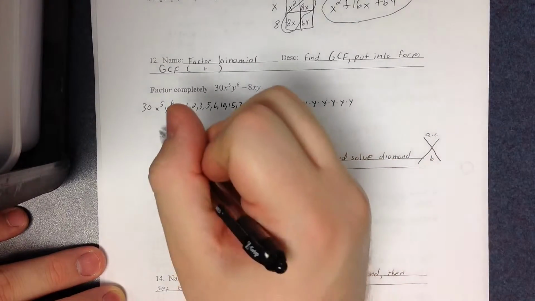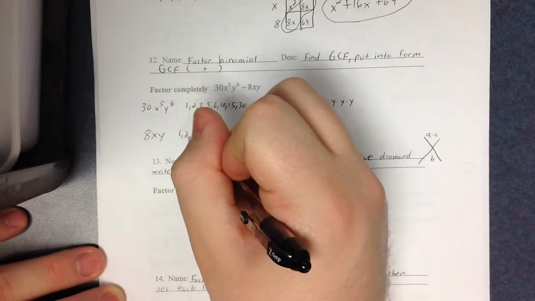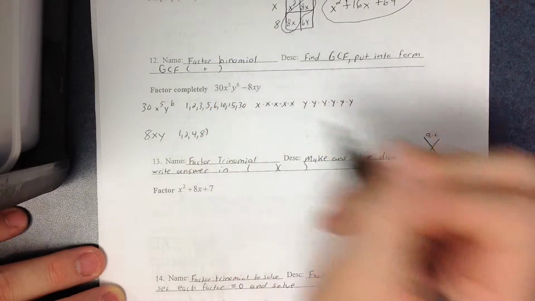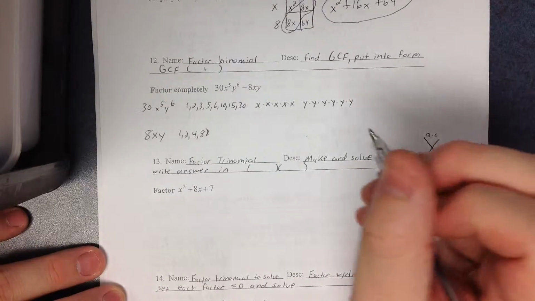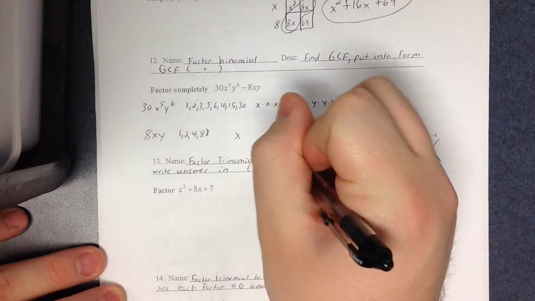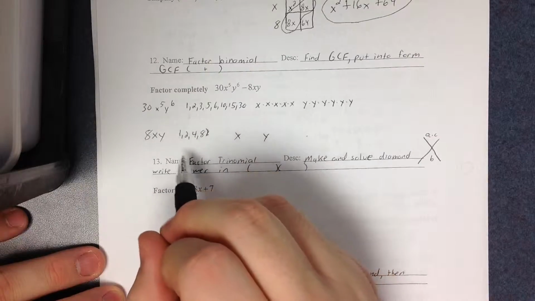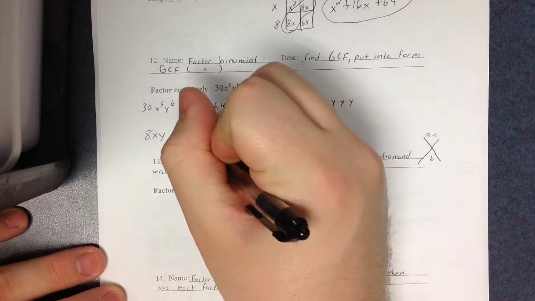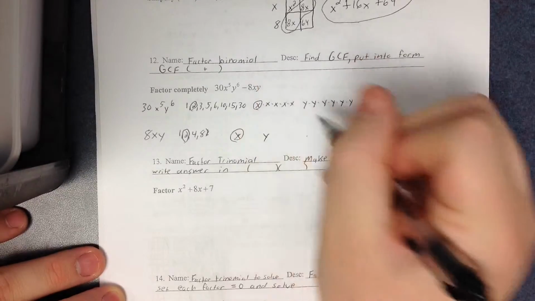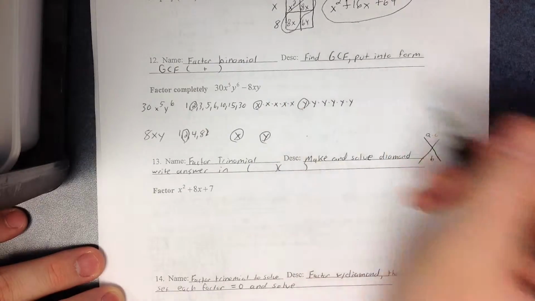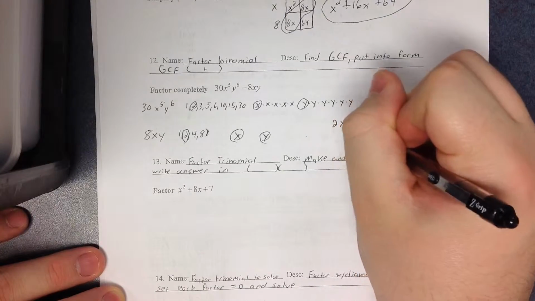Then on bottom I've got 8xy. So numbers that go into 8 are 1, 2, 4, and 8. Just don't need a parenthesis there. So 1, 2, 4, and 8, and then I have 1x and 1y. So the biggest number that goes into both of these happens to be 2. They have 1x in common and 1y. So my greatest common factor would be 2xy.